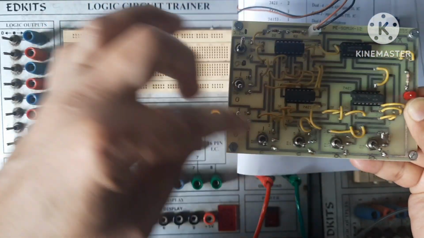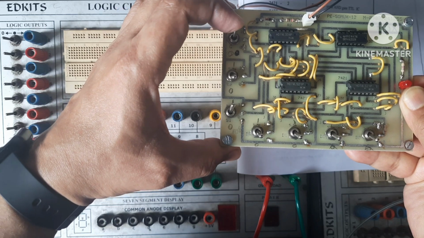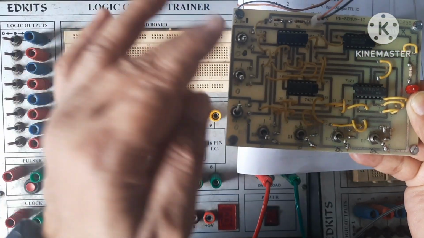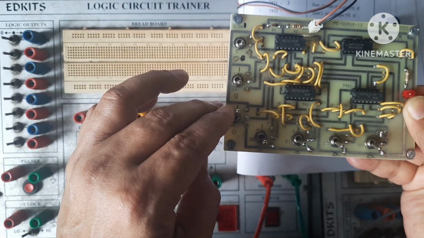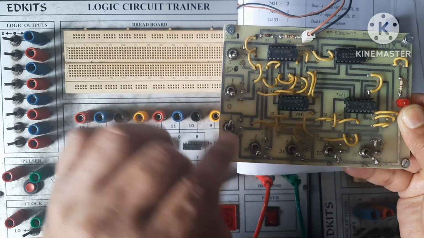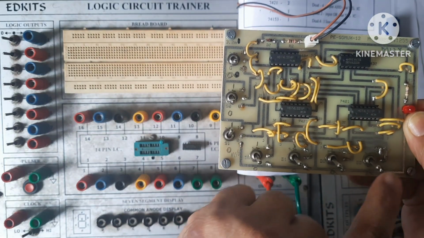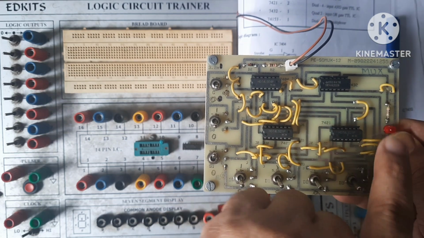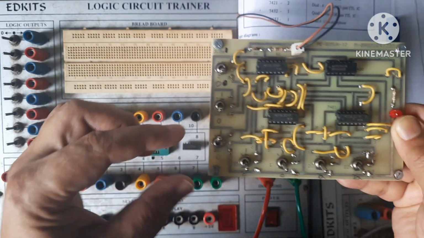So for operation of this circuit, this must be 0. Then according to the select lines, this S0, S1, out of these 4 inputs, data will be transferred to output.